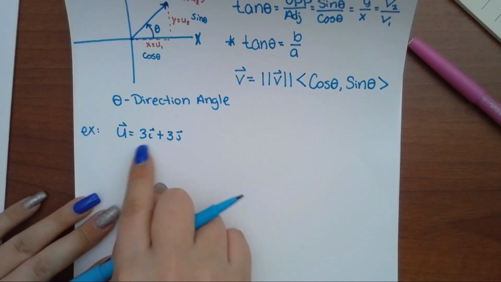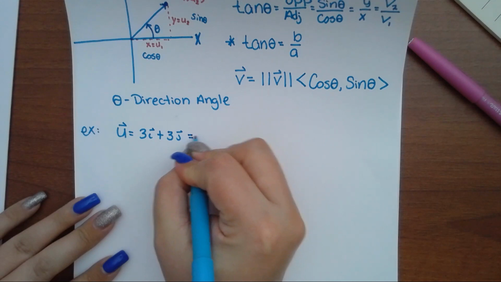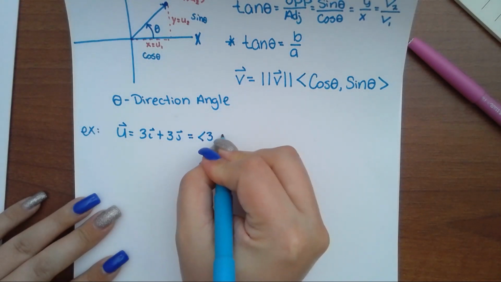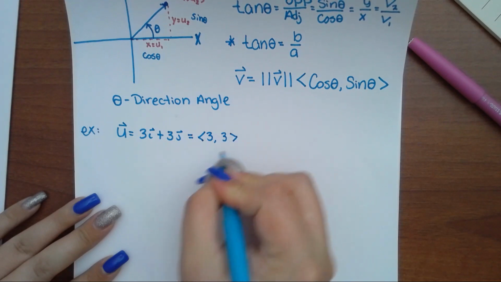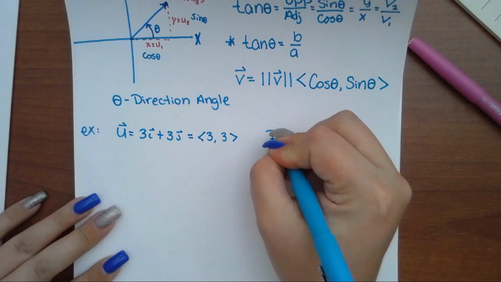So remember, it can be written as a linear combination, or if I want it back in component form, I would just take the numbers in front, 3, 3. Remember, i is the x component and j is the y component. So let's say we want to find our direction angle.